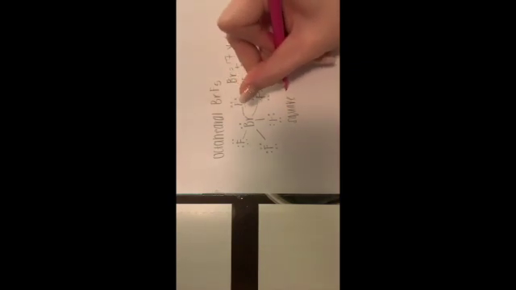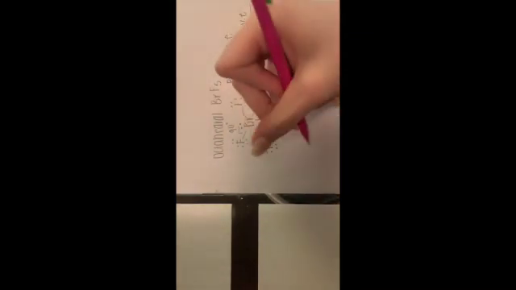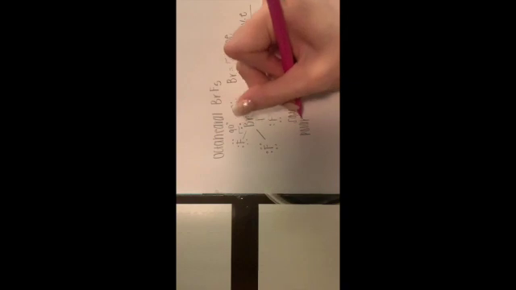This specific shape is a square pyramid. And for our bond angles, this will be 90 degrees. This is a polar covalent bond, and our overall polarity is polar. And then for our hybridization, which I'll be writing down, is going to be sp3d2.